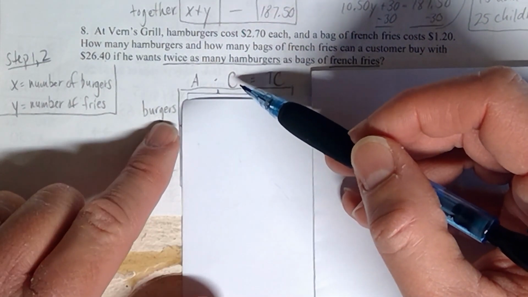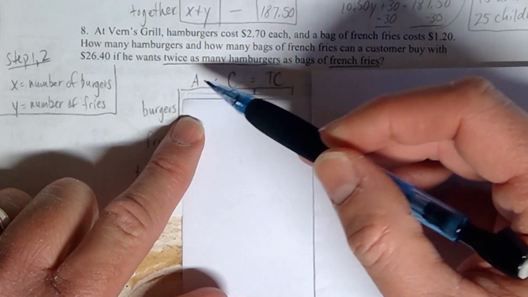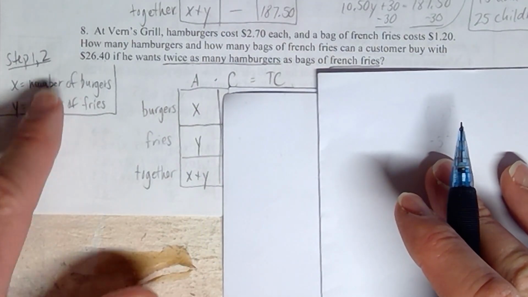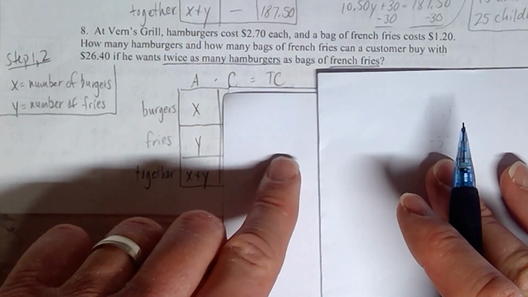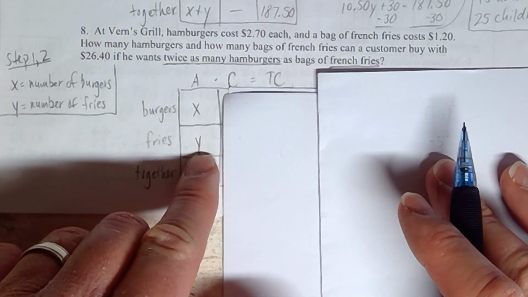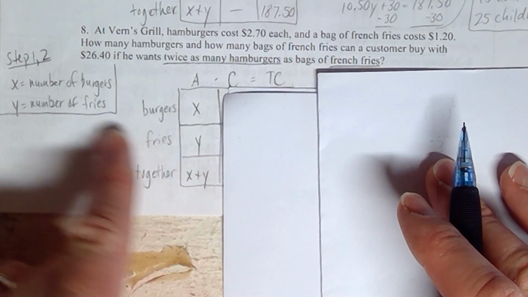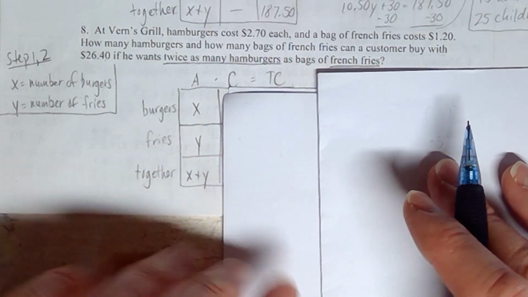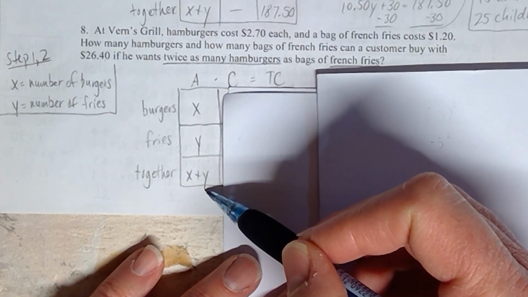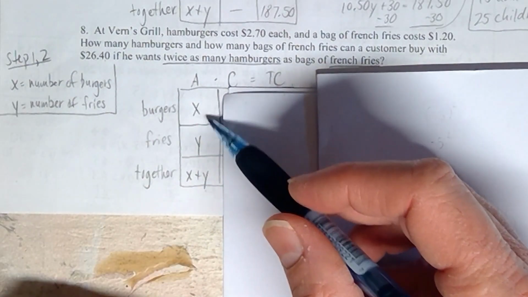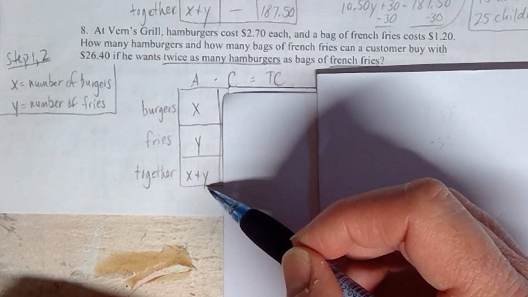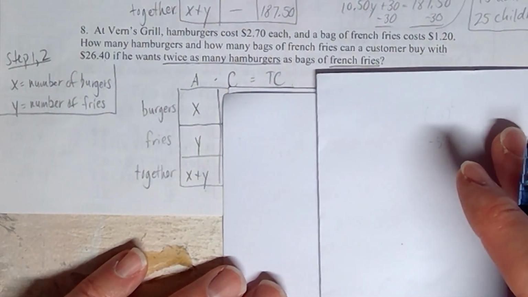Again, for the burgers, the cost per burger is going to go in the middle. That means the number of burgers is going to go here in the first box, and the number of burgers is X. For the fries row, the cost per bag of fries will go in the middle, so the number of bags of fries goes first, and you can see that that's Y. Once again, we do not know the total number of burgers and fries together that they bought. We don't have a variable for it either because the variables got used up here. So the only thing I can do is just add down to fill that in. Just like on the last problem, it's X plus Y.